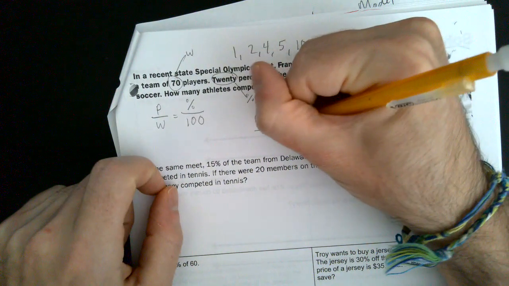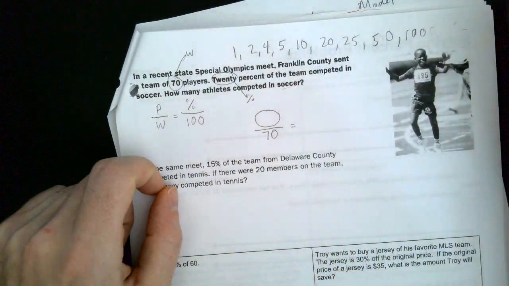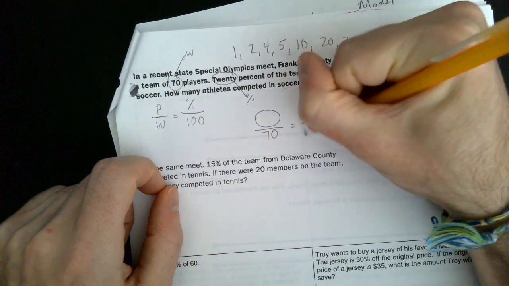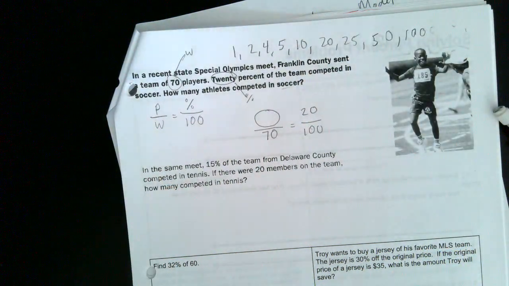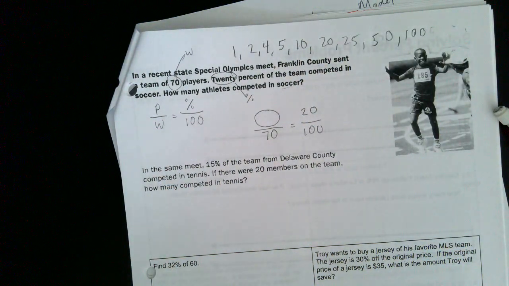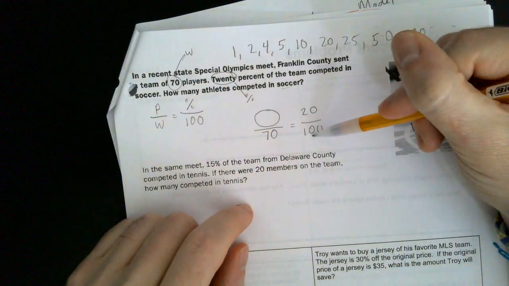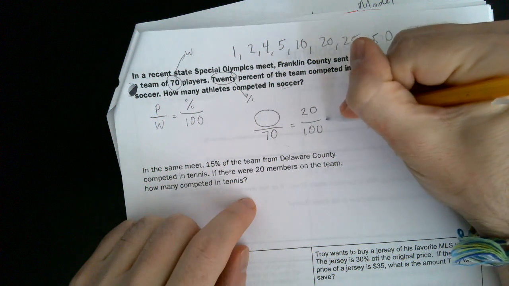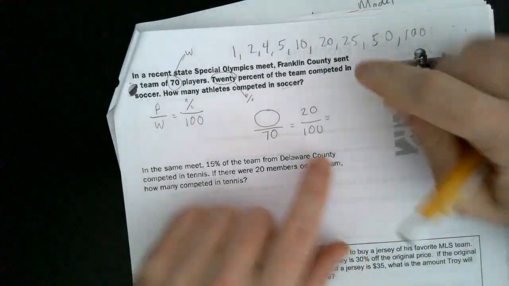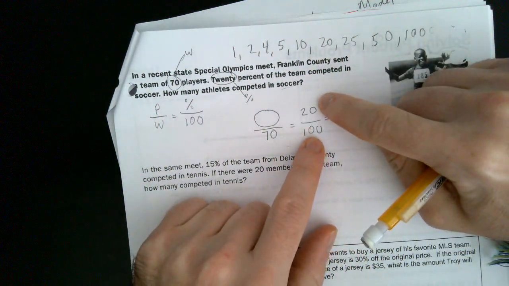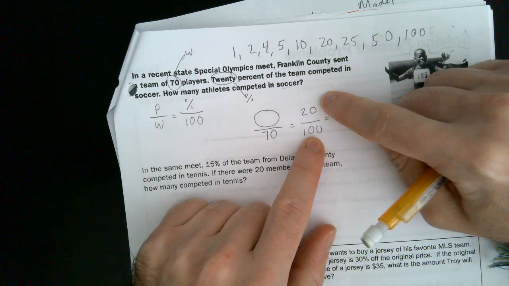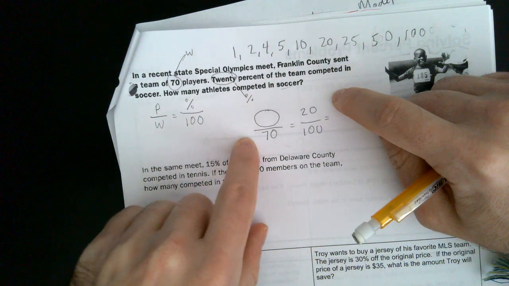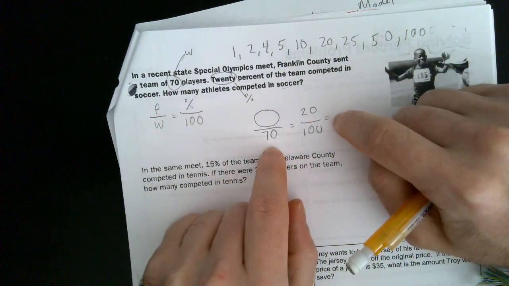The whole is 70. And then the percent is 20 out of 100. Now, you might think we're stuck here, because you're probably thinking I don't know how to get from 100 to 70. And that's okay, because what we can do is simplify 20 hundredths to another ratio to then help us get to 70. Because right now I can't get from 100 to 70.